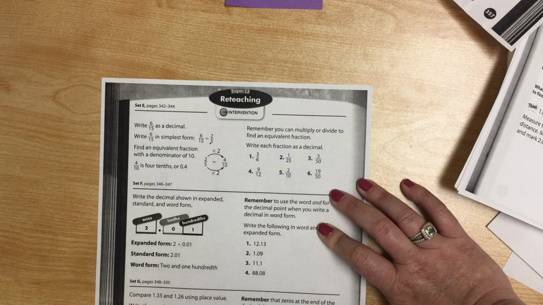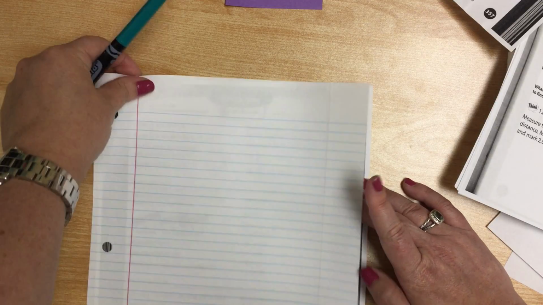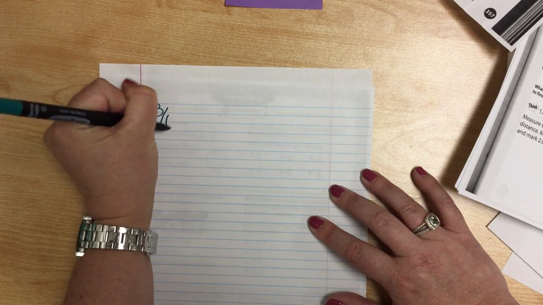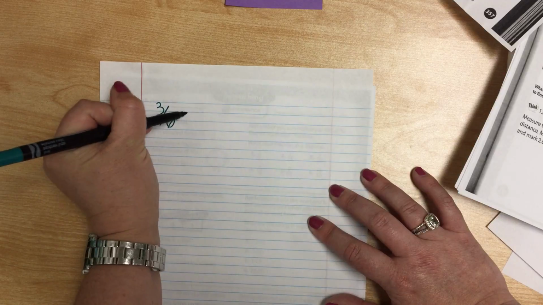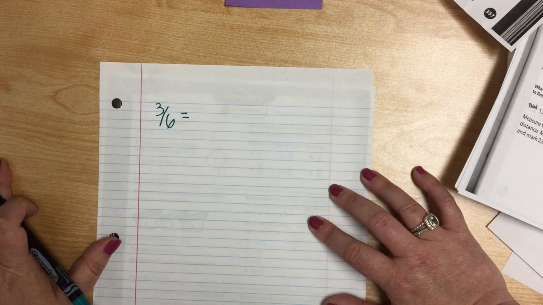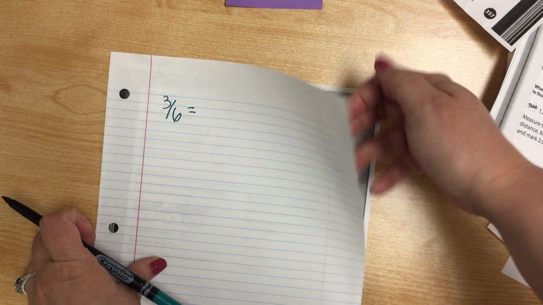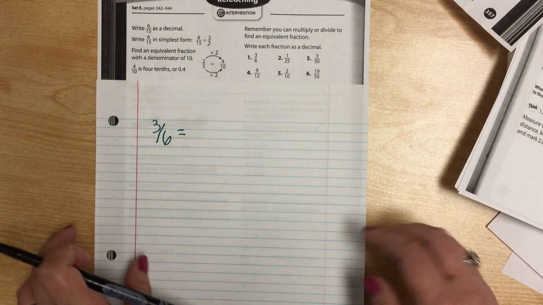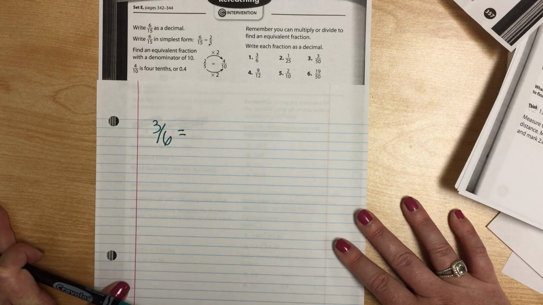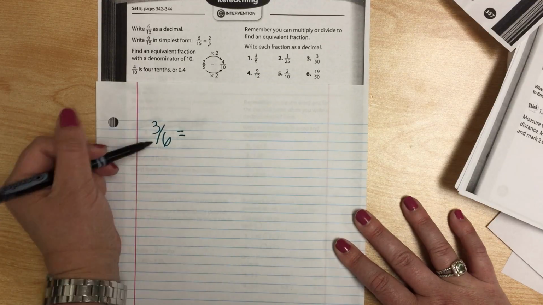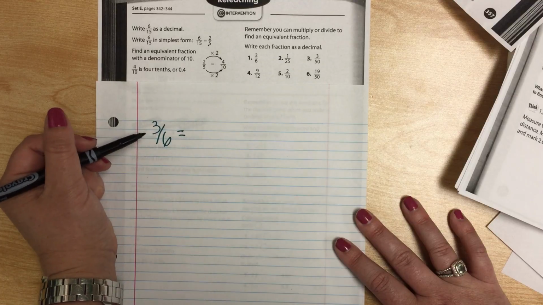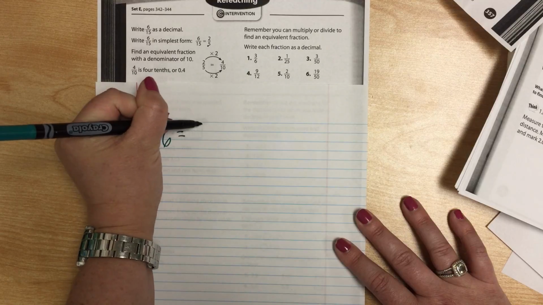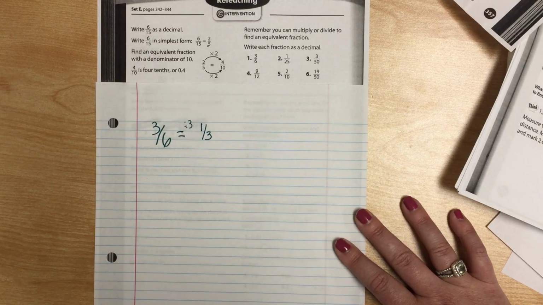For 3/6 to become a decimal, what do I need to do? Can I get 6 to turn into a 10? No. Can I get 6 to turn into a 100? No. What do I do? Sometimes you have to go backwards. Into a 2. Okay, so if I turn my 6 into a 2, what does the 3 turn into? 1. Okay, because I divided by 3. So 3/6 becomes 1/3. Correct?